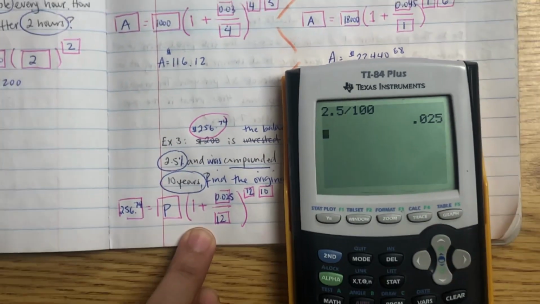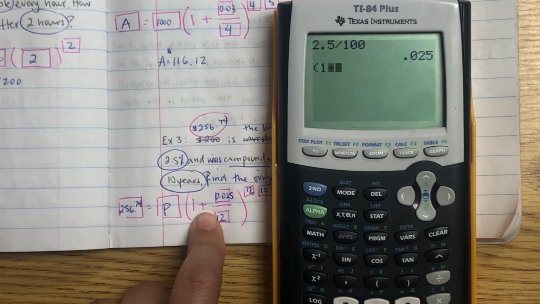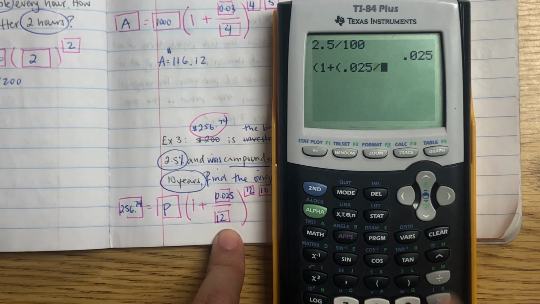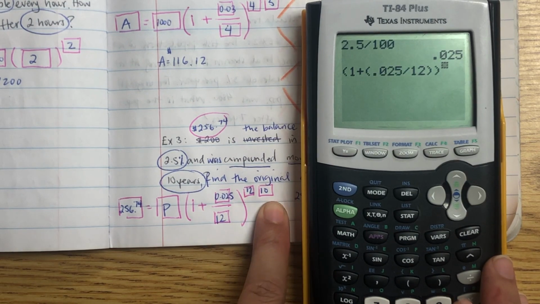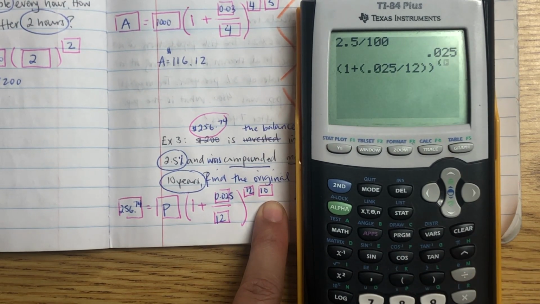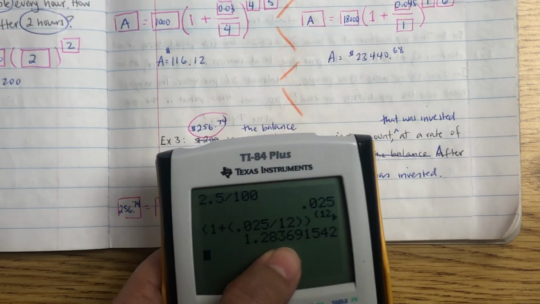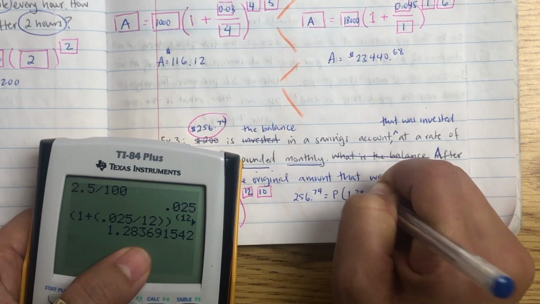Okay, so parentheses, 1 plus, and anytime I have a fraction in parentheses, 0.025 divided by 12, close the parentheses for the fraction, then close this parentheses, raised to 12 times 10, which is 120, or you can put that in parentheses as 12 times 10. All right, so this whole number right here is 1.28, blah, blah, blah.